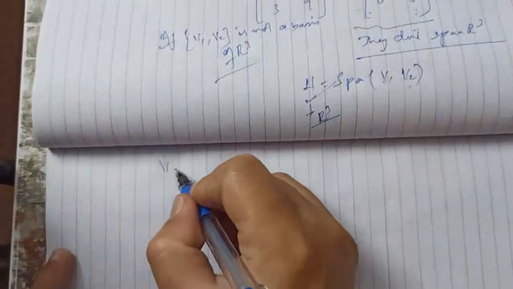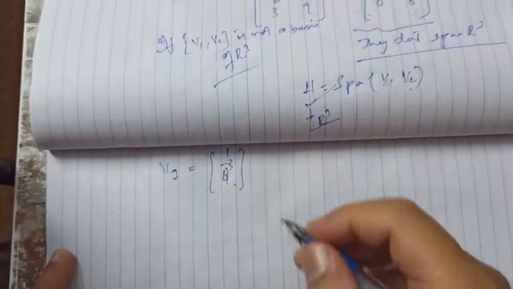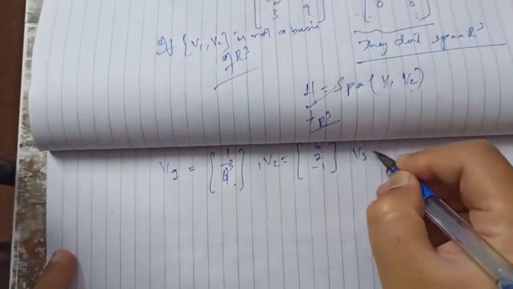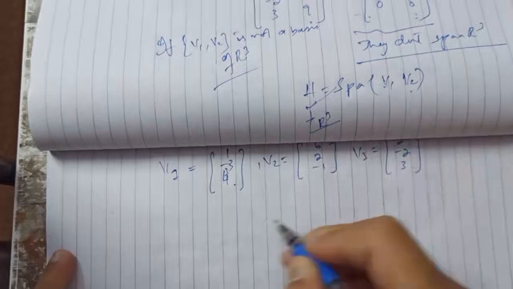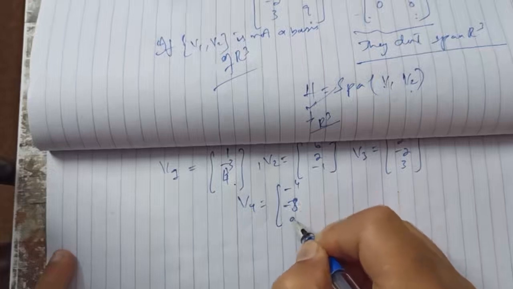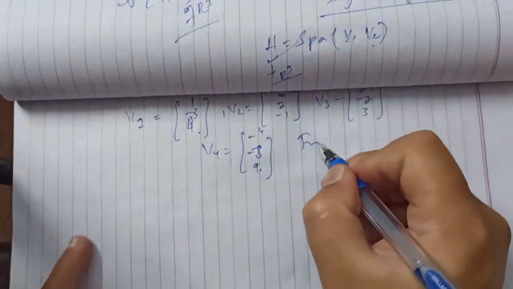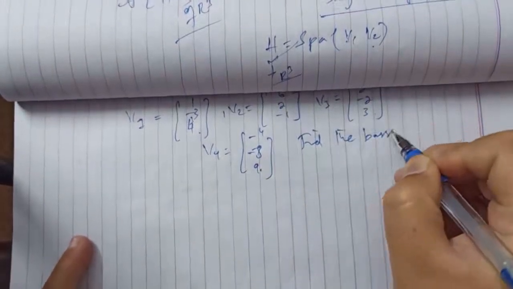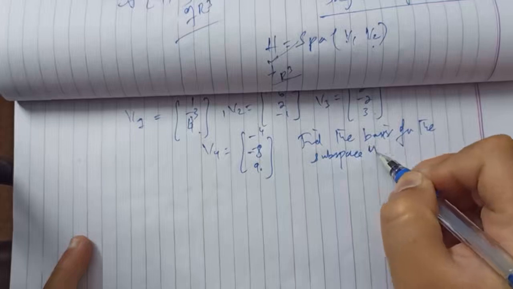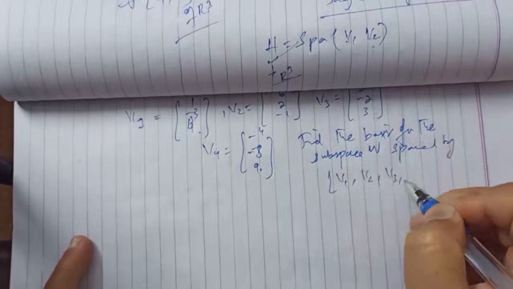Okay, now say there are four vectors. Let's say v1 is equal to 1 minus 3 4, and then you have v2 as 6 2 minus 1, v3 as 2 minus 2 3, and v4 is equal to minus 4 minus 8 and 9. So the question is, find a basis for the subspace W spanned by v1 v2 v3 and v4.